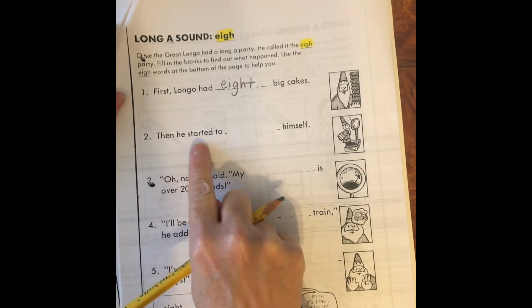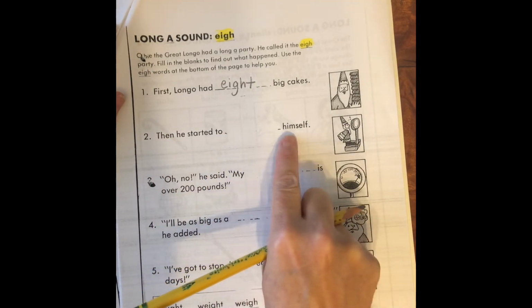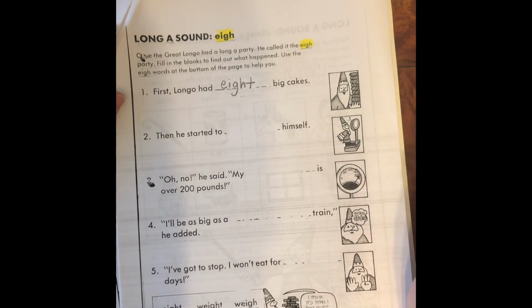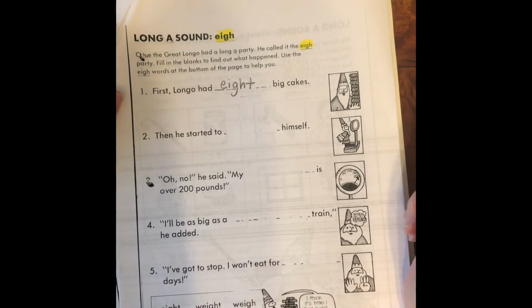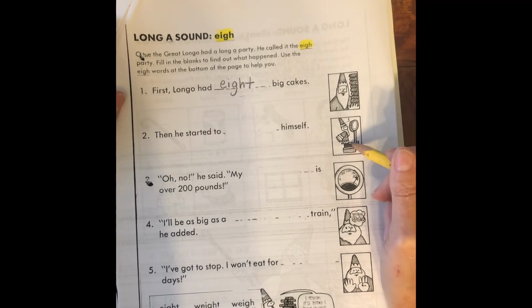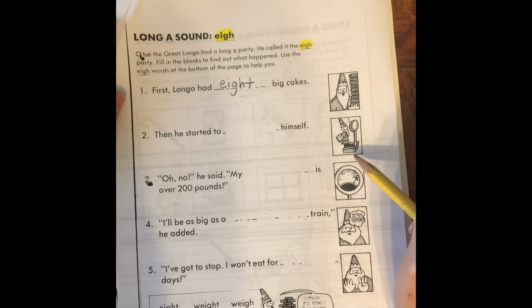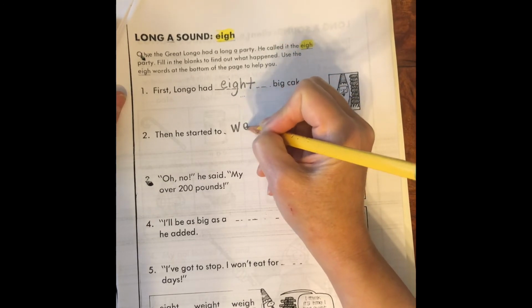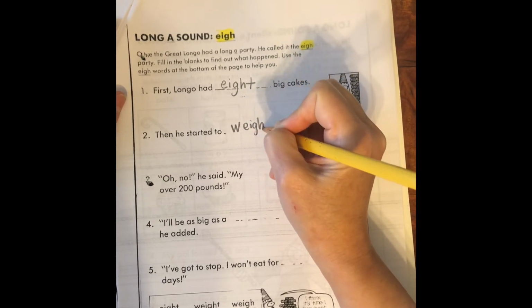Then he started to blank himself. Oh no, have you ever stepped on a scale? Not that you would have to worry. And you check your weight, maybe at the doctor's office. So he's going to weigh himself. Weigh.